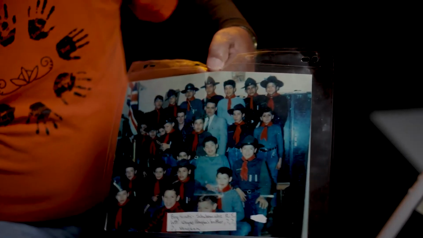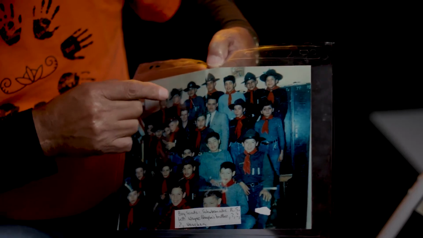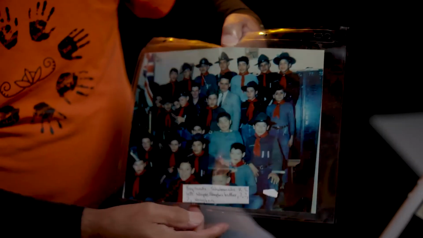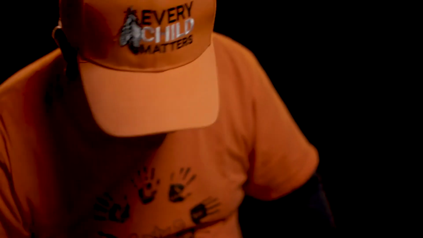And here's a picture of the Boy Scouts right here. Mr. Rod Brown right here, and then my brother Wayne's here, and this is me here, and I know a couple other boys. Some of the other boys I forgot their names. There's a Harold Morrison here somewhere, Tommy's brother, my buddy. He's right here. So that was some of the activities that we enjoyed.